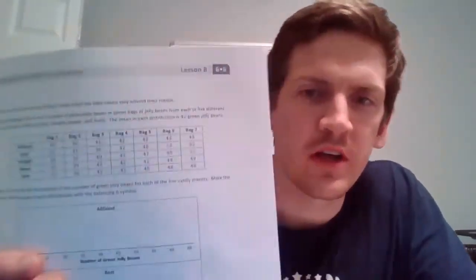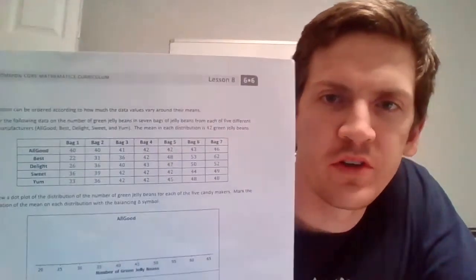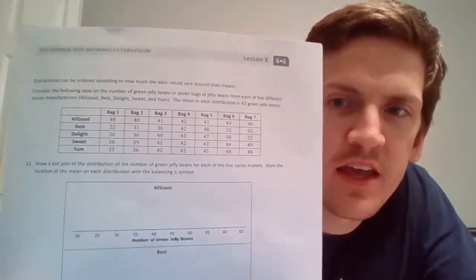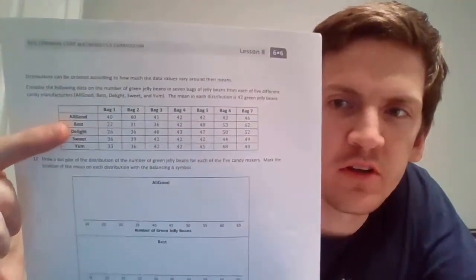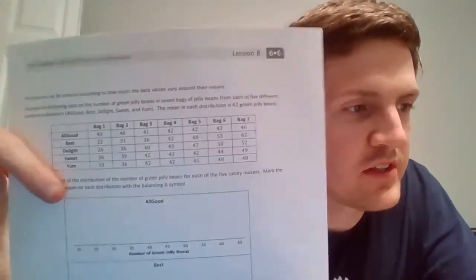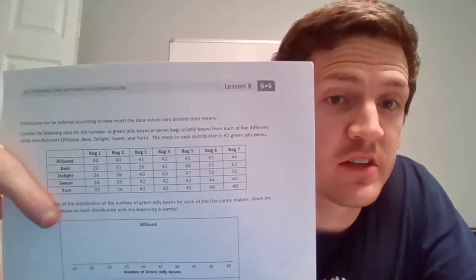But let's go ahead and start with the dot plot aspect of it, guys. The notes you're going to have for today's lesson should look like this one here. It says lesson 8 at the top, and they give you a table that shows 5 different brands, in this case, of jelly beans.